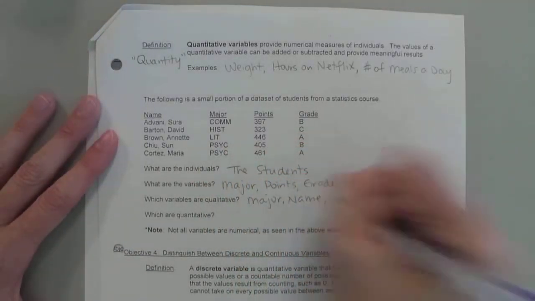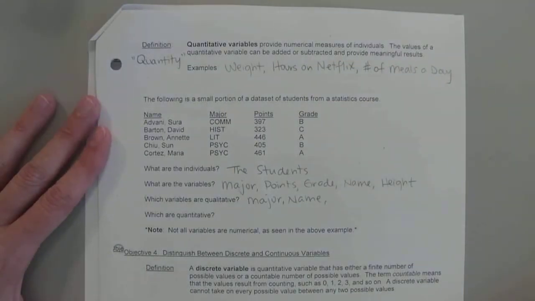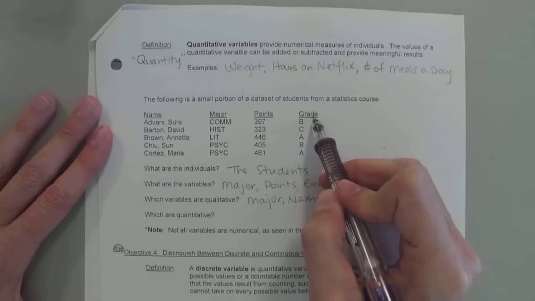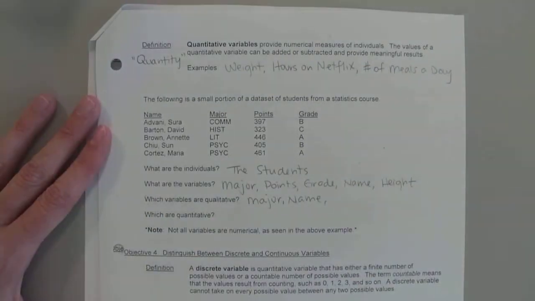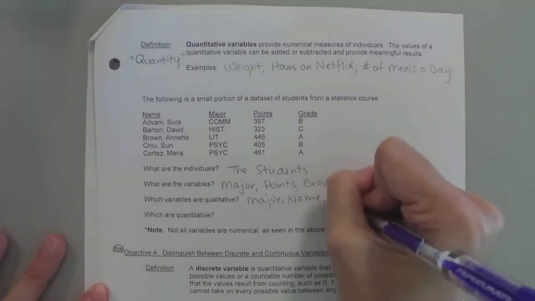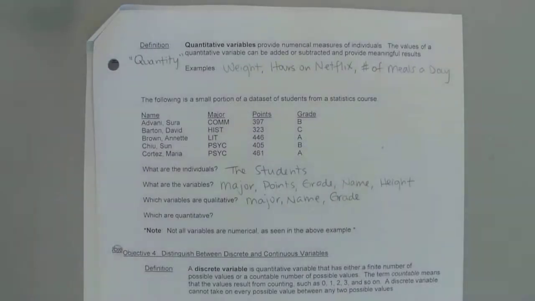All right, so of these 5 different variables, which of them are qualitative? Which describe a quality that's not numerical? Major. What else? Name. What else? Letter grade. And that's kind of tricky, but are there any numbers specifically with the letter grades A, B, C?